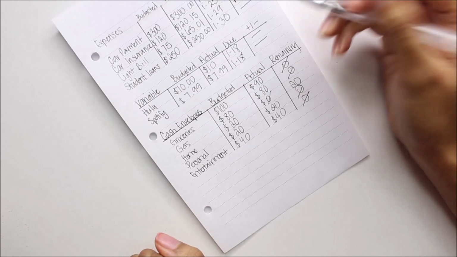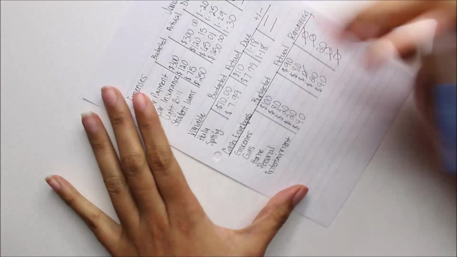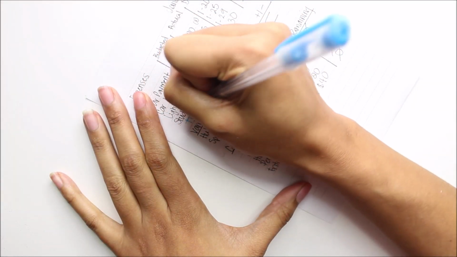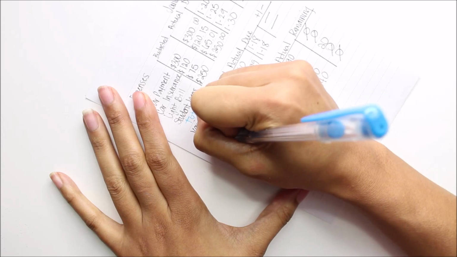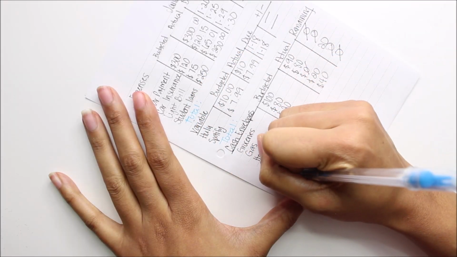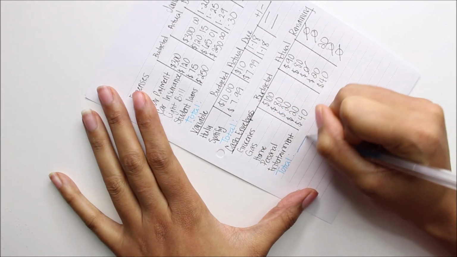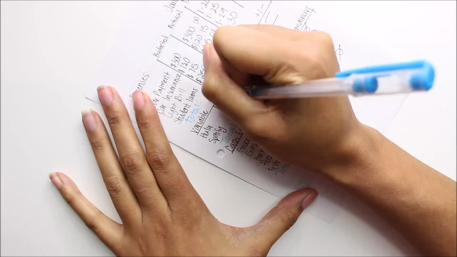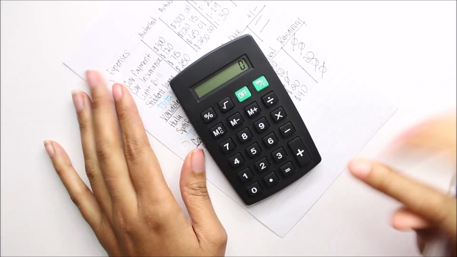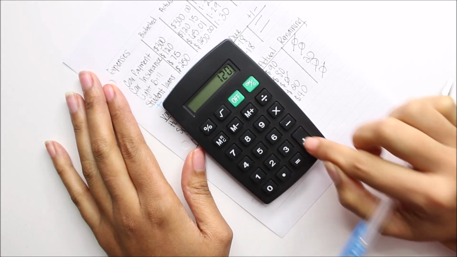Okay, now, so what we're going to do is go in and total up each category. So we have our expenses. We're going to total this category. Our variable, we're going to total this category. And our cash envelopes will total this category. So $300 car payment, $120 insurance payment.